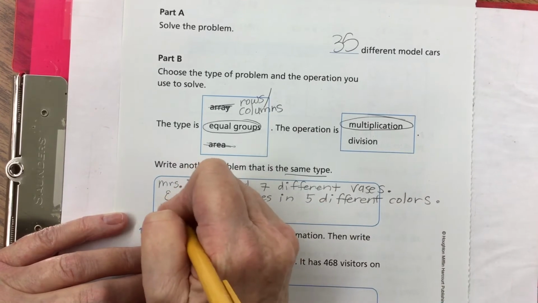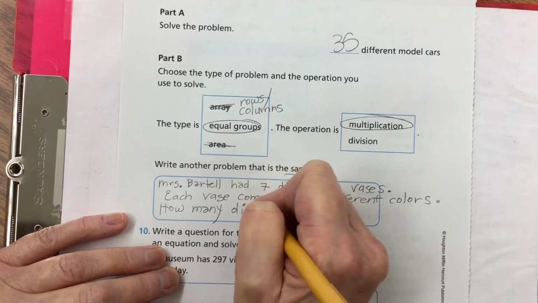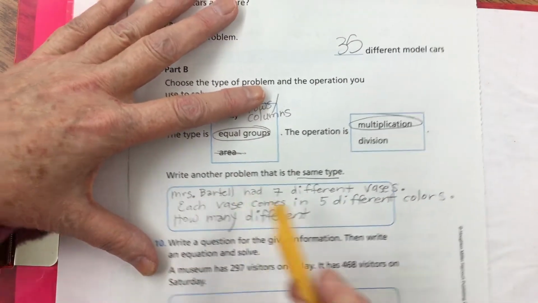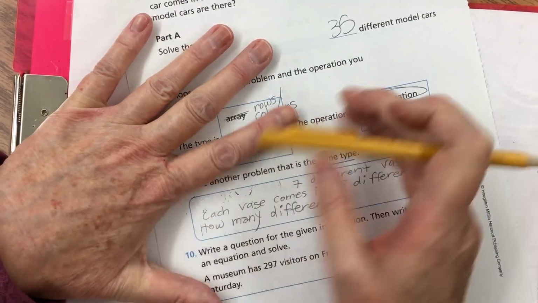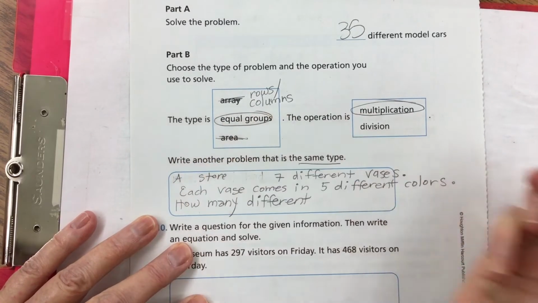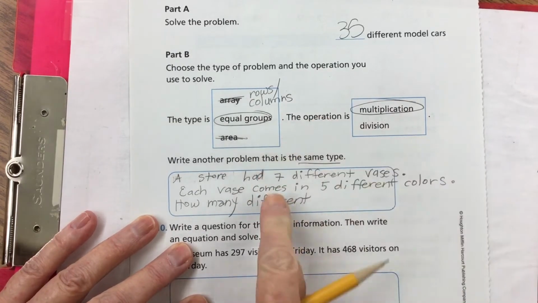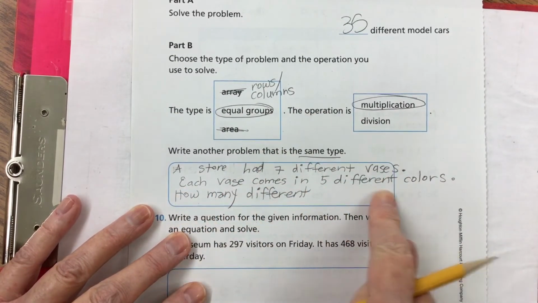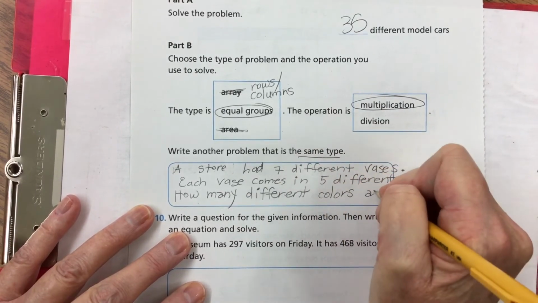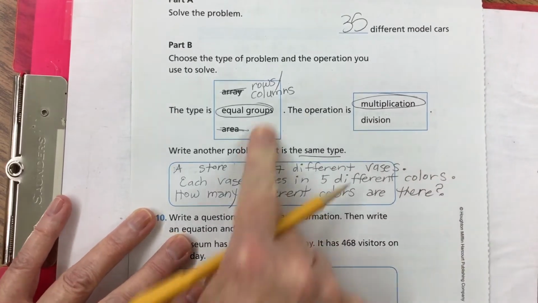How many different vases are there? And I shouldn't say I had 7 different vases. I'm just going to say a store, because I wouldn't have that many vases, so that's not really realistic. A store had 7 different vases. Each vase comes in 5 different colors. How many different colors are there to choose from? And I'll just stop at are there. That's the exact same kind of problem.